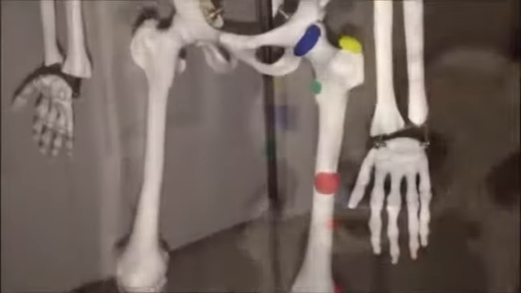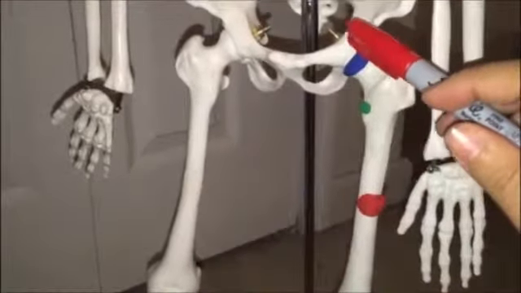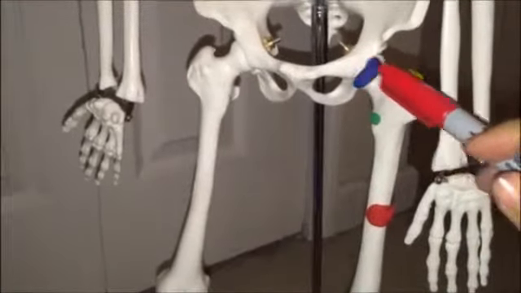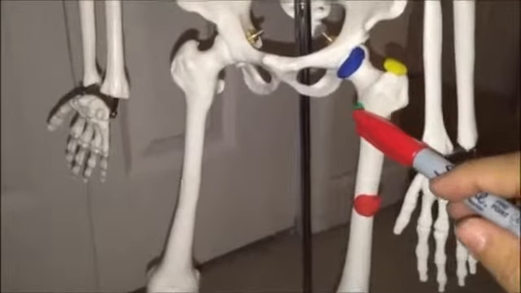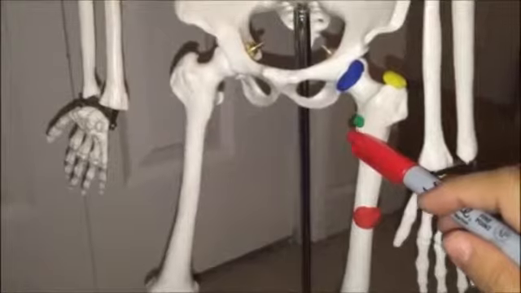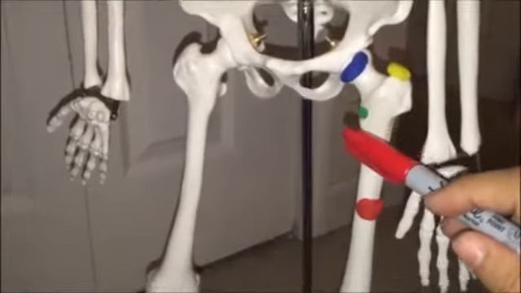The femur. The femur is this bone right here, and where the blue is, is the head of the femur. Where the yellow is, is the greater trochanter. Where the green right here is, is the lesser trochanter.